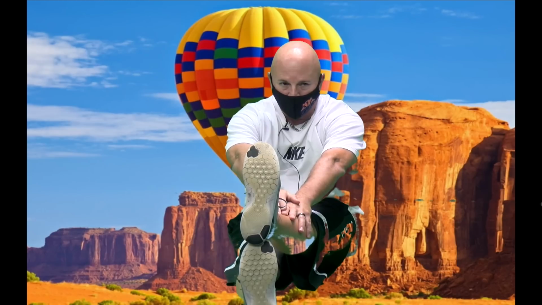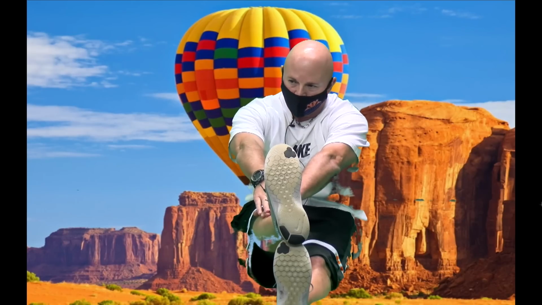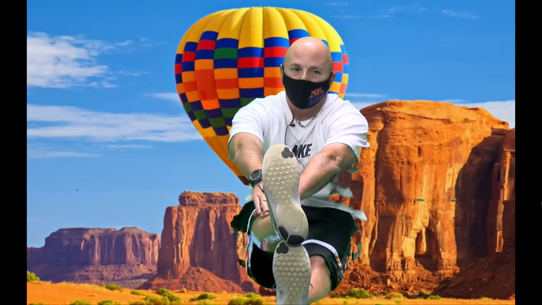Let's continue on with the Achilles, the hamstrings, the calves. Left foot, put your left foot on top of your right foot. Try and reach as far as you can. Don't go too far. Once you feel that stretch, you want to hold it there. And switch. Right foot on top. Reach, get a nice good stretch. And release.